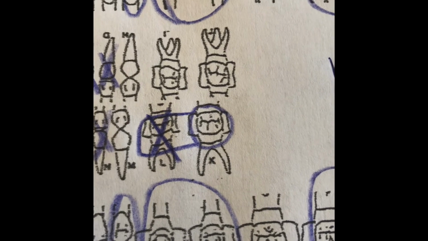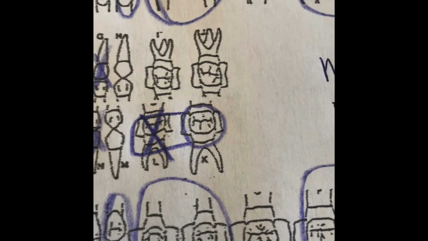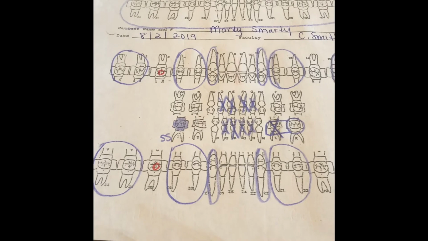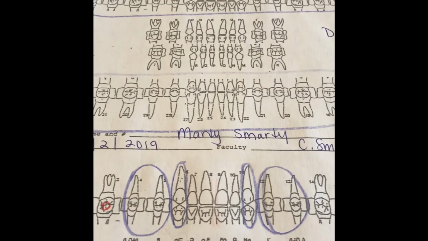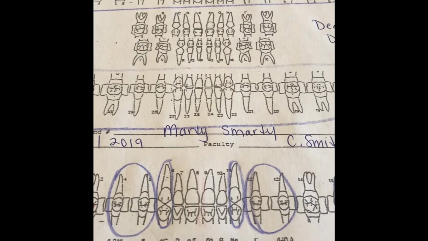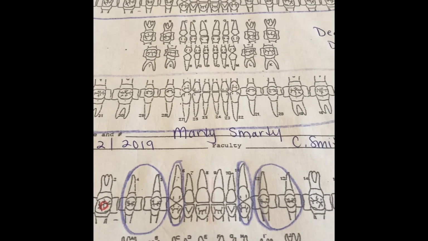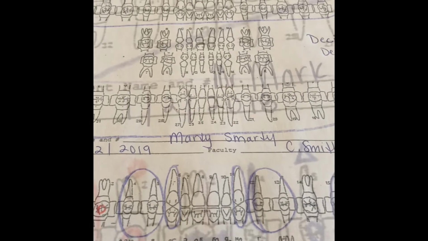And that little space maintainer there is holding the spot for his premolar, which will come in soon, okay? Or relatively soon. So that is a mixed dentition where you use the top and the bottom, and then just a primary charting up there where there's not anything involved yet with permanent teeth other than the fact that they're still under the gums.